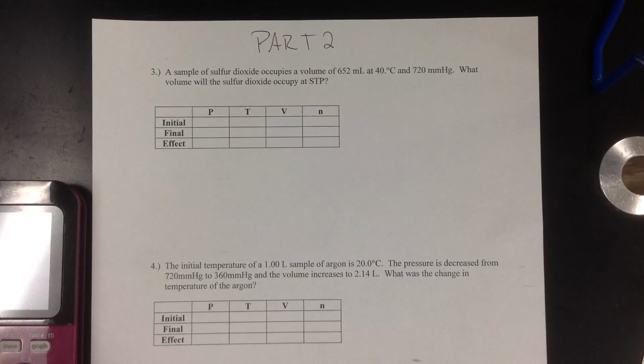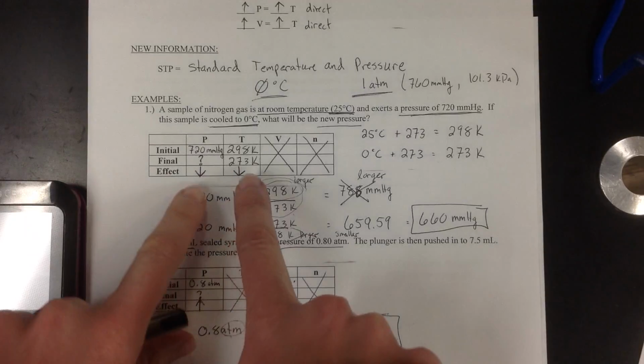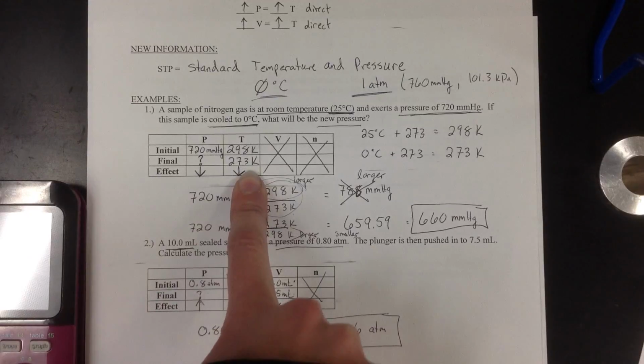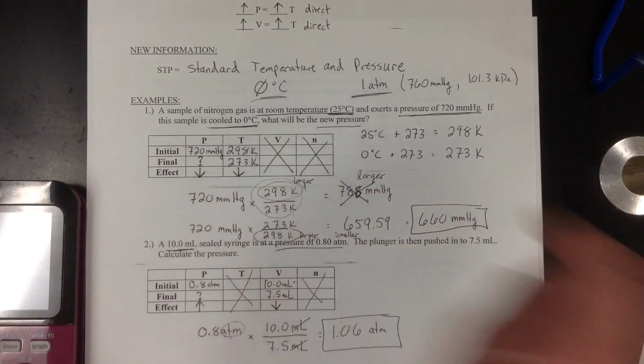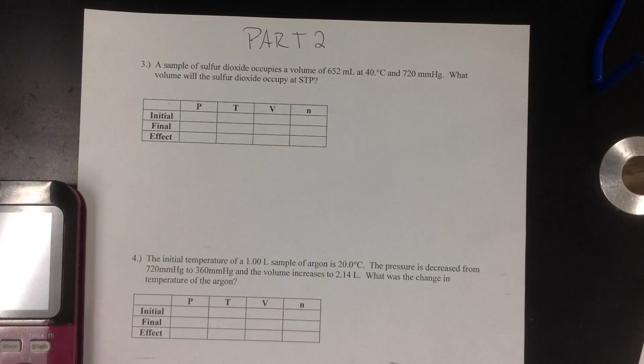This is part 2 for my video on mathematical relationships between pressure, volume, temperature, and N, your amount of particles. Now, earlier on the other side of this page, we saw examples where we were changing one of our variables and we saw the effect that it had on a different variable. Well, now we're going to make it one step harder. We're going to look at multiple variables and that effect.